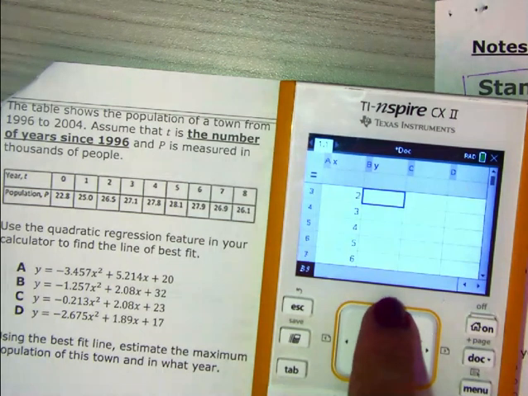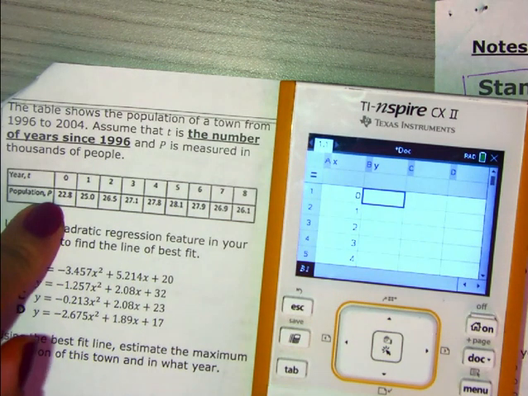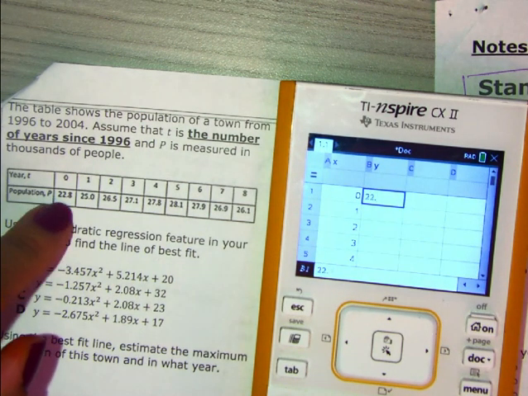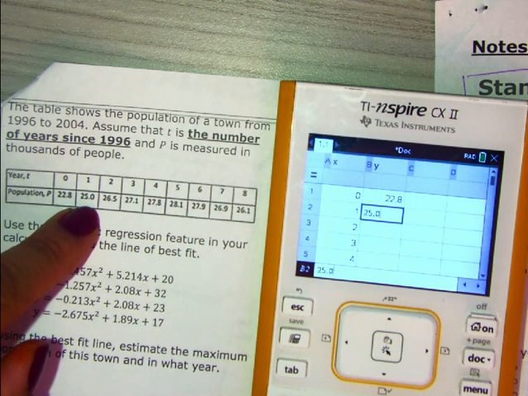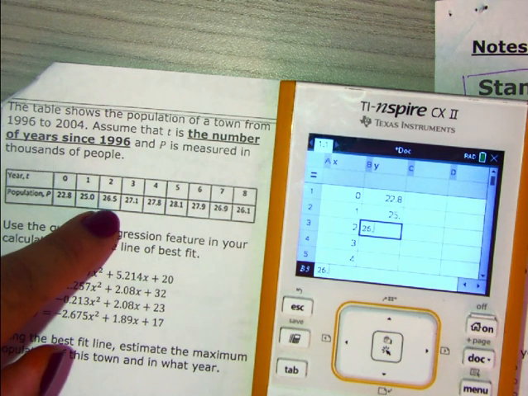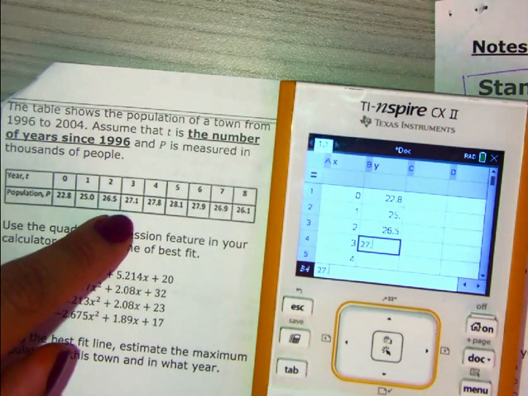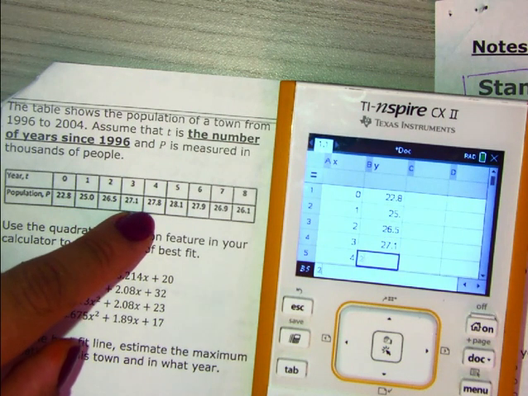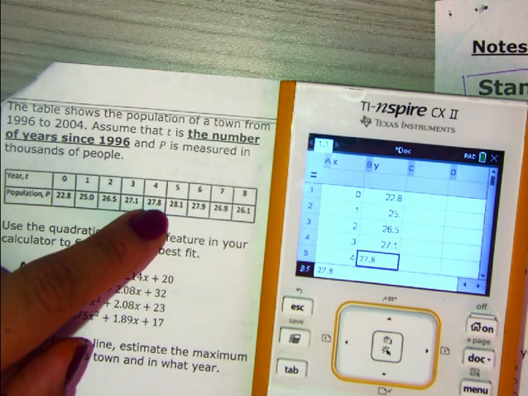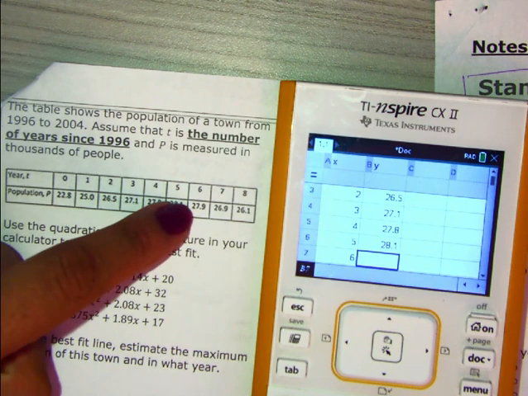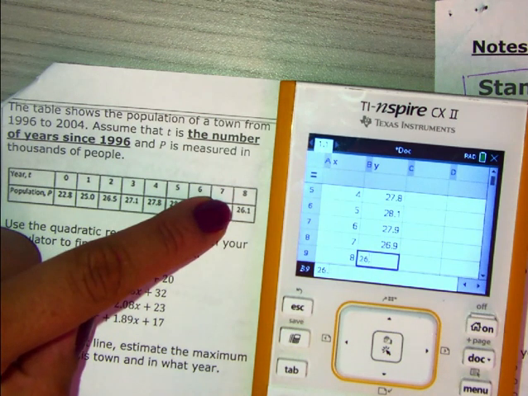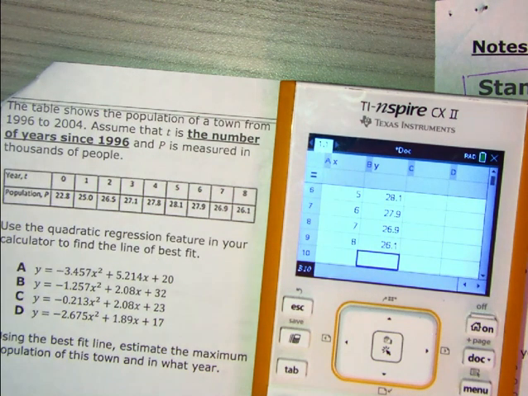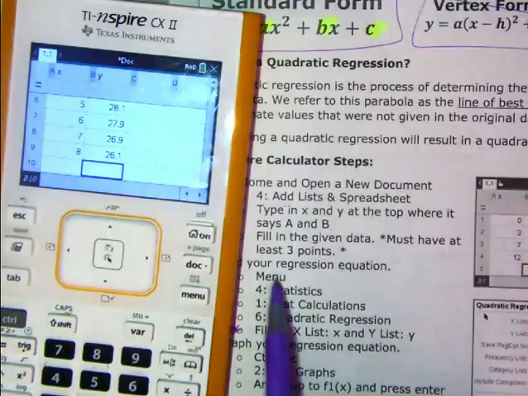We're going to go back up and carefully type the correct values that you have: 22.8, 25.0, 26.5, 27.1, 27.8, 28.1, 27.9, 26.9, and 26.1.